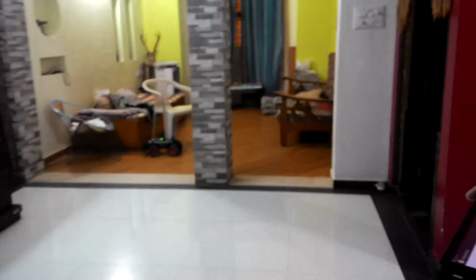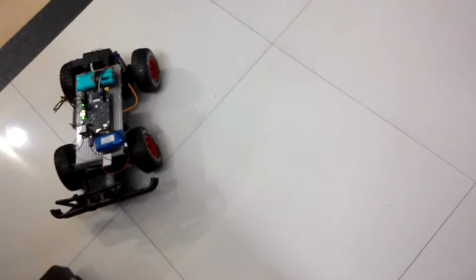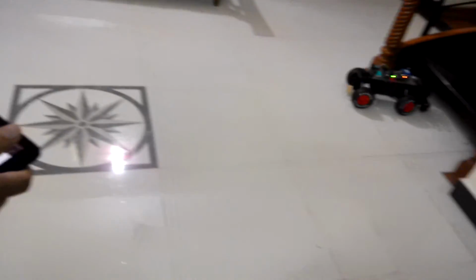It's stuck over there. Let's see if I can get it out. Okay, so what I have to do is, it got stuck over there. I still have to practice a lot to make it work completely. You see here, I'm controlling the whole movement through the board.